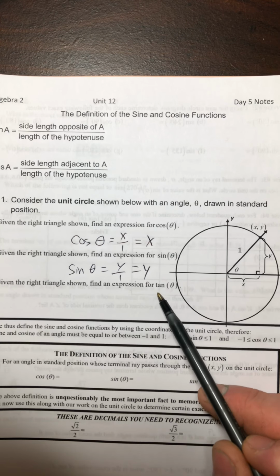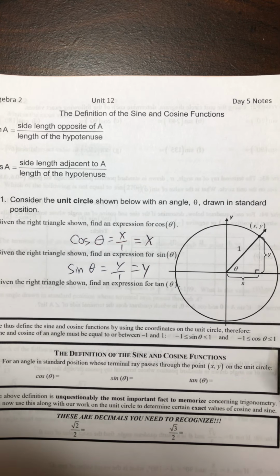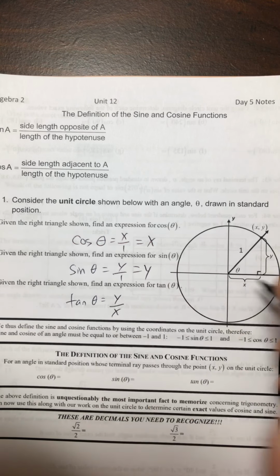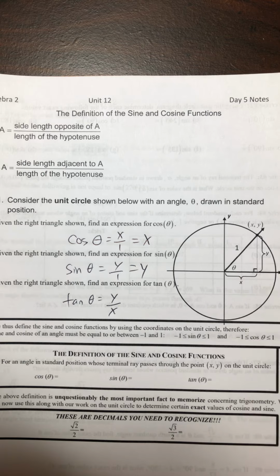All right, tangent, you do the same thing. Tangent of theta is opposite over adjacent, so tangent of theta, well, that's y over x in this picture, opposite over adjacent. All right, whatever those lengths are.